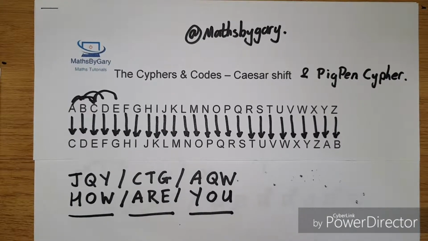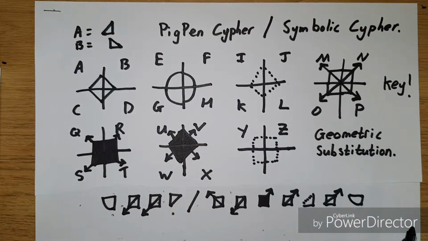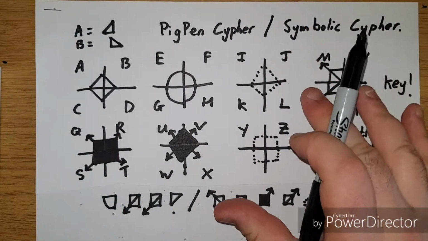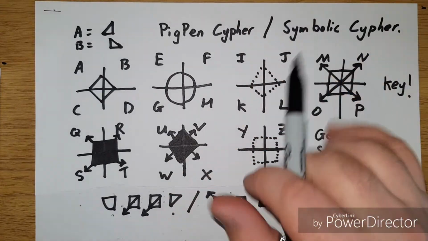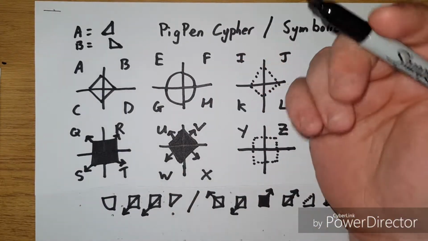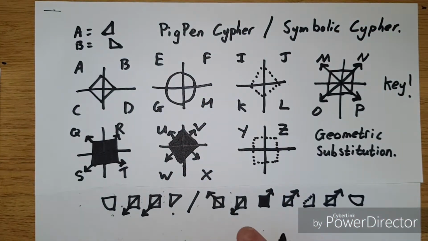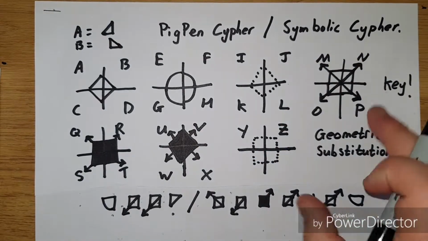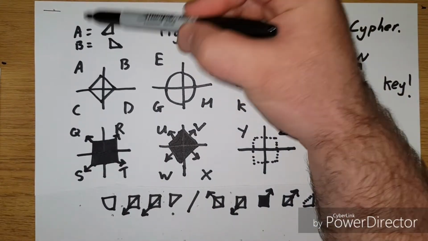And we're going to take a look at a different type of cipher next. It's a pigeon cipher. So a pigeon cipher is a symbolic cipher. It's a geometric substitution. So this is the key. Whereas before with the Caesar cipher, you could work that out without having the key. You could simply, through trial and error, work out what that would be. But it would be more complicated to do this with the symbolic cipher, because there is actually a key that goes along with it. So I'll give you an example of how this is working.